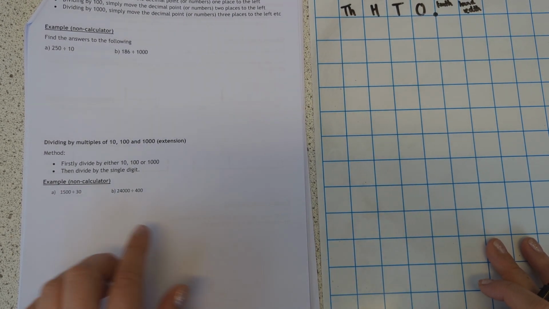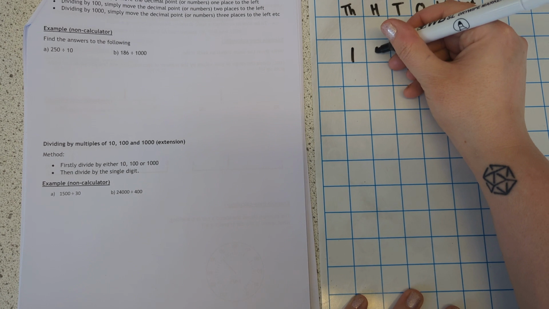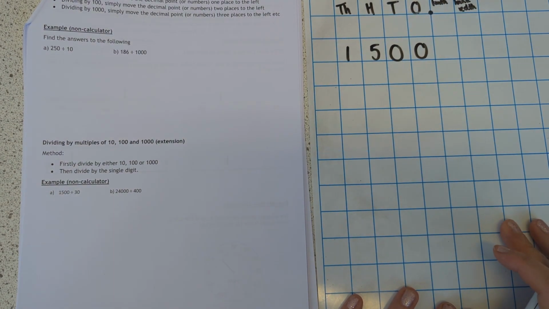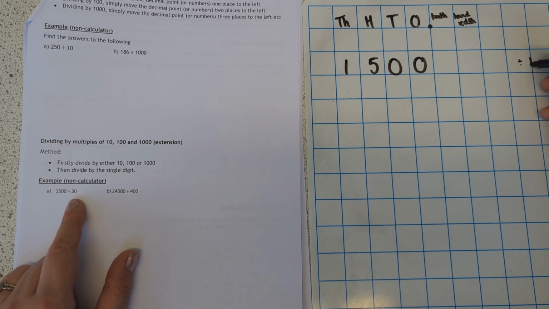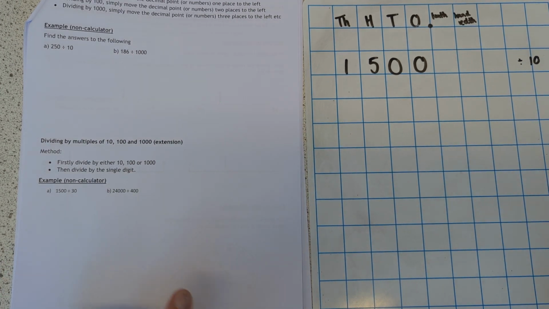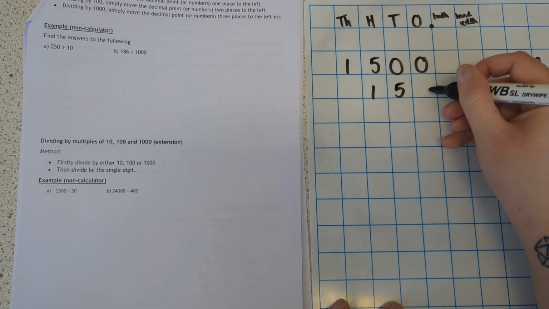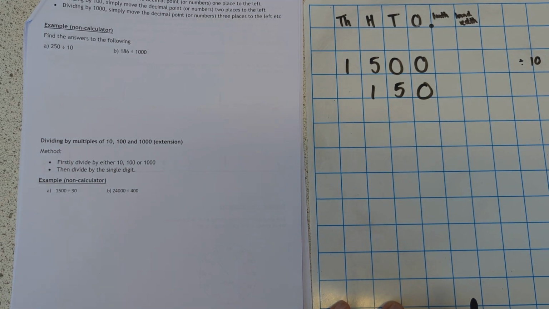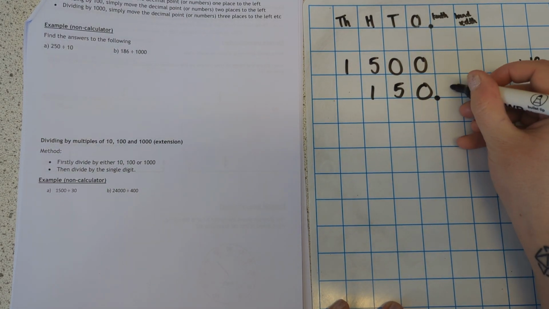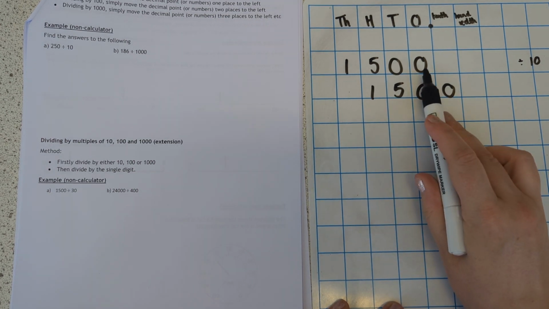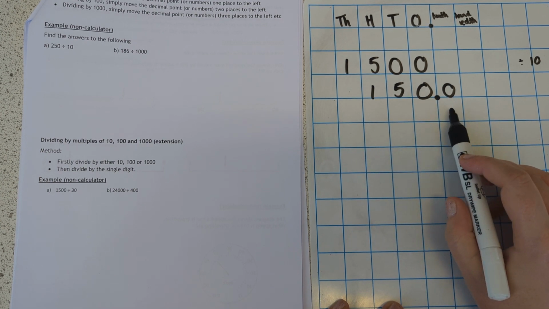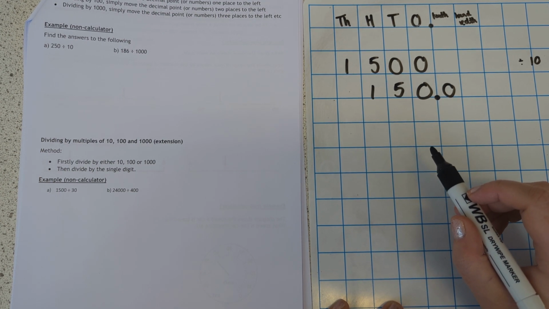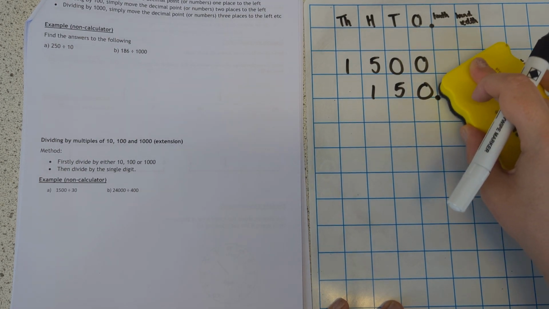So first question, we have 1,500 divided by 30. First off, I am going to take my 30 and split it up into 10 and 3. So I'm going to divide by 10 first. That's just going to be moving each number one place to the right. I don't need to put the decimal point here, because 150.0 is the same as 150.